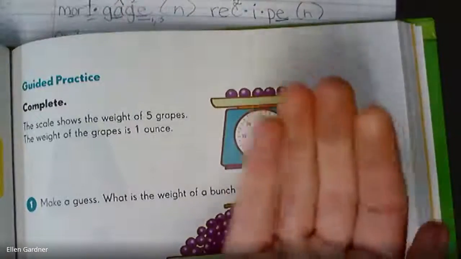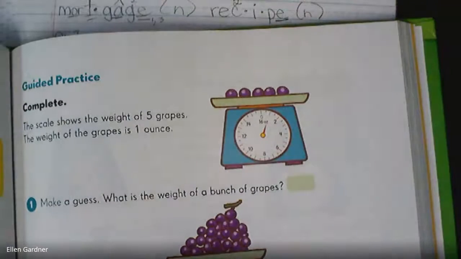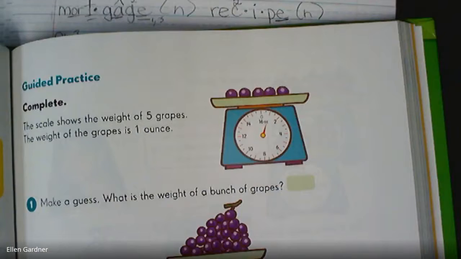Also, about 1 ounce would be a little handful of grapes. 5 grapes here, that's about 1 ounce. Krish? Actually, what was my question? Well, yeah, you had your hand up.